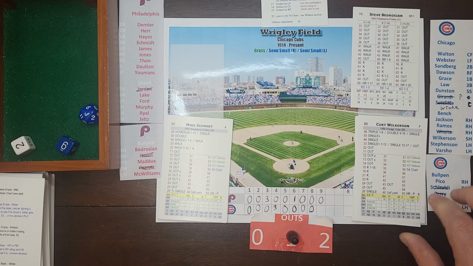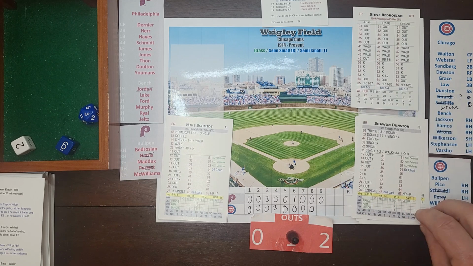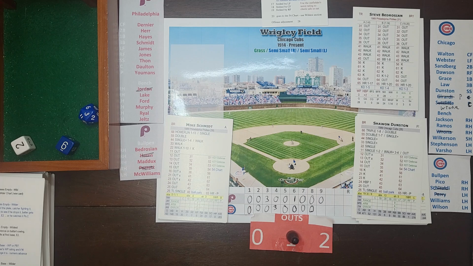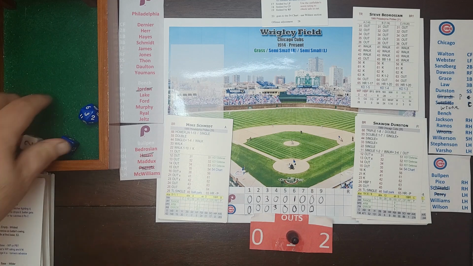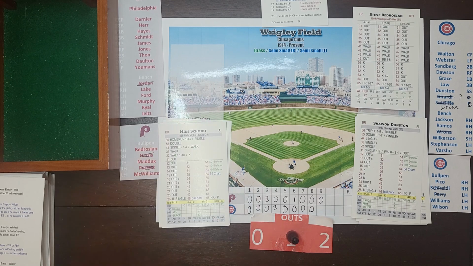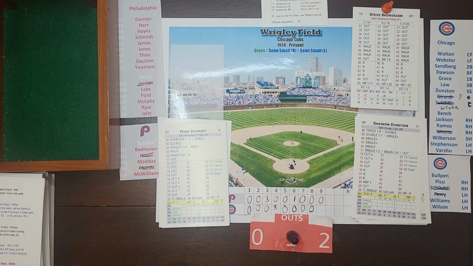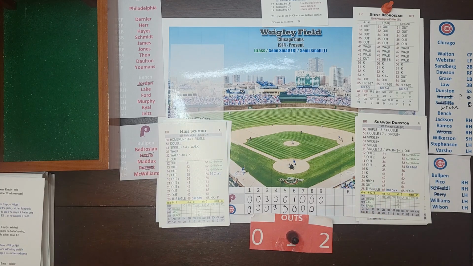So Curt Wilkerson, .244. The best they have on the bench is .244. That's left-handed or switch. Jackson is .229 and Ramos is .263, but he's a righty, so I'm going to play the percentages, obviously, or at least that's what you would expect the manager to do. So we're going to have a bullpen session for Bedrosian, and it's 13, so he's on his B grades. So it'll be Bedrosian against Dunston to start the bottom of the ninth. 4-3 Phils.